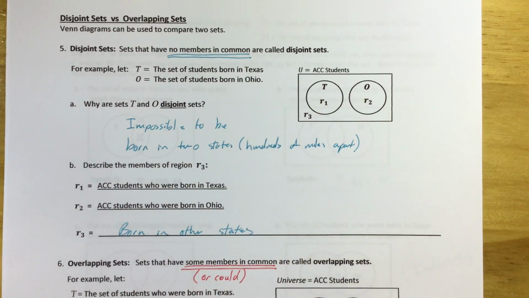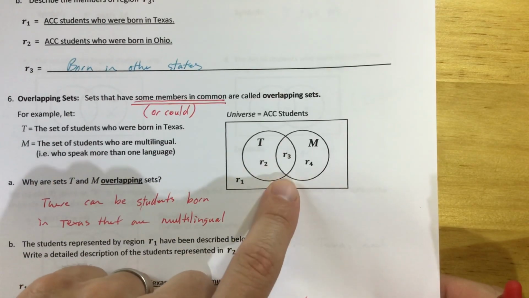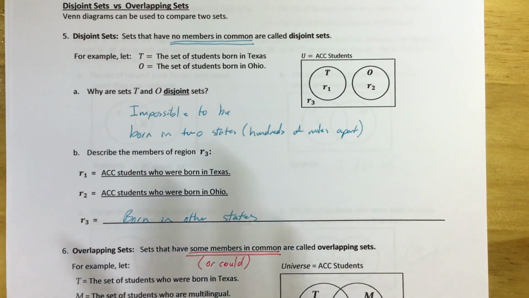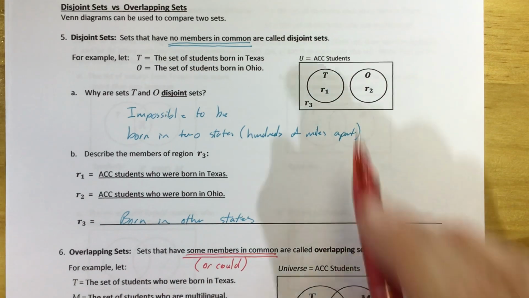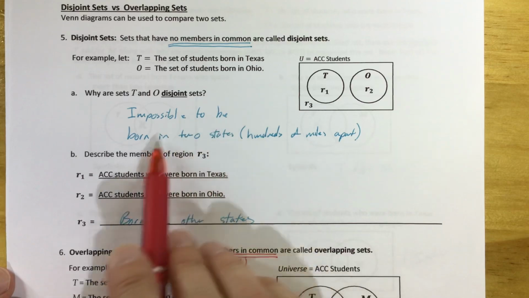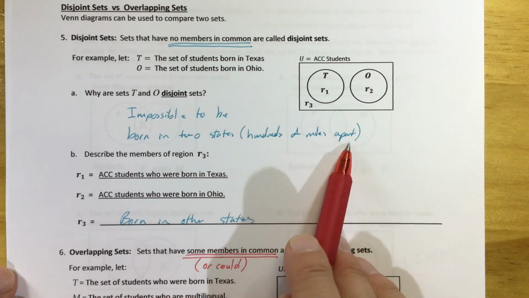Because if they overlap, that's going to create a region that would represent students who were born in Texas and also in Ohio. That's going to make a little bit more sense when we start talking about the overlapping. So if you haven't done that part yet, then it's not going to make as much sense. There's a chance that the circles can overlap, and that would mean that that student fits both of those sets, and this is impossible. It's impossible to be born in two states, I put in parentheses here, hundreds of miles apart, right?